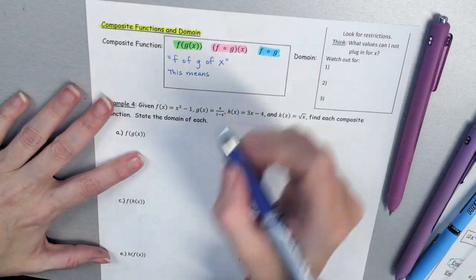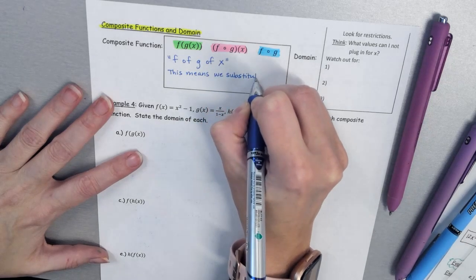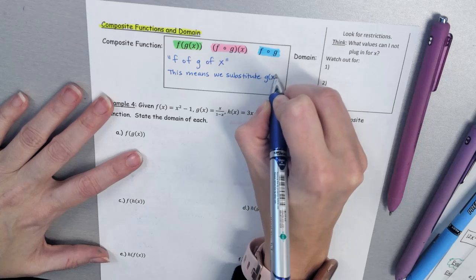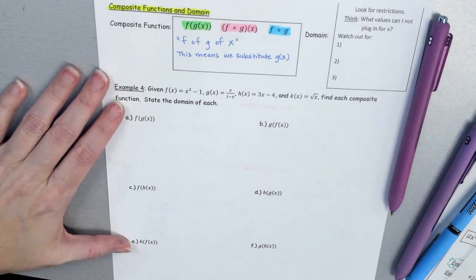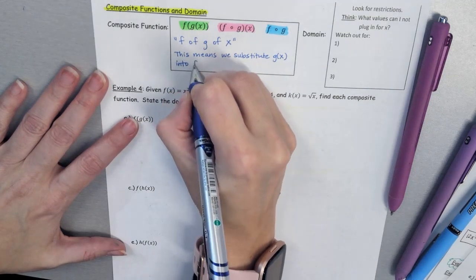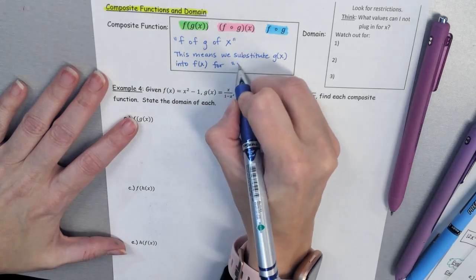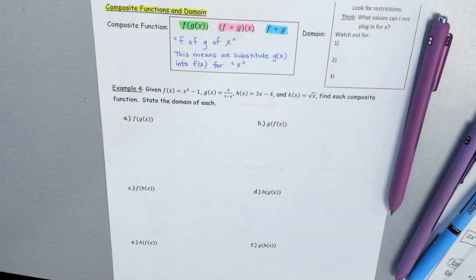So this means we substitute g of x into f of x for x, for that variable. So we're taking an expression, g of x, and we're plugging it into f of x for x. And I'm going to help you with that setup.